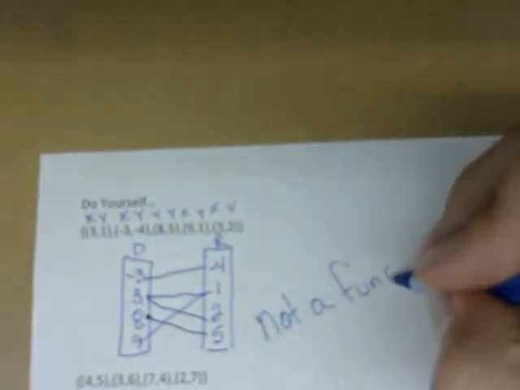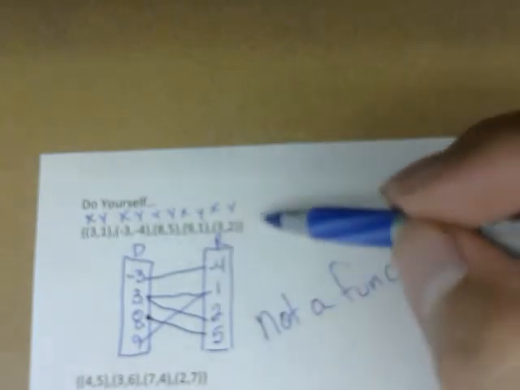She's going out with not only 1, but also 2. Because of that, it's not a function. The females cannot be going out with more than one male, or the x's can't have more than one y. Not a function.